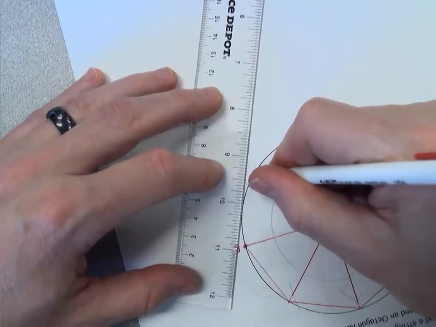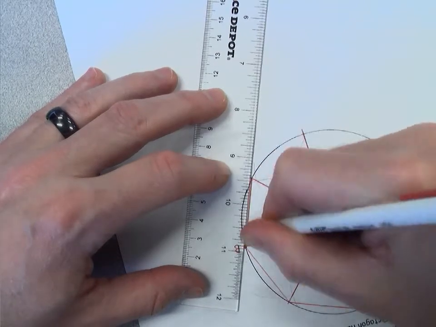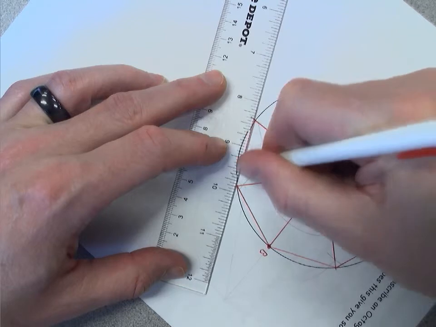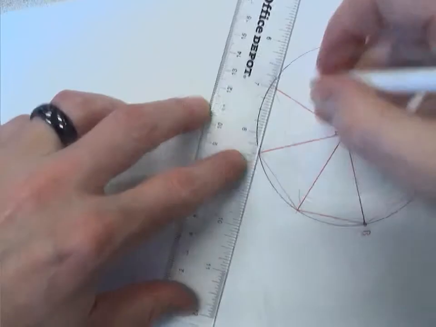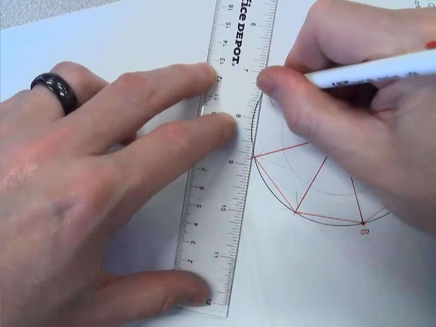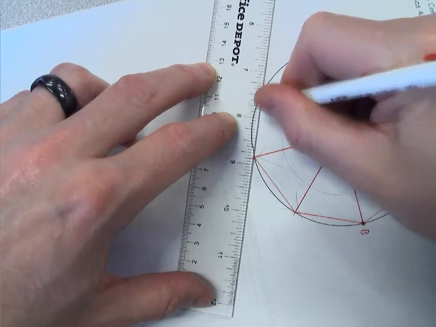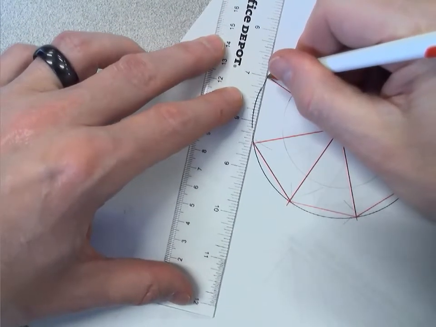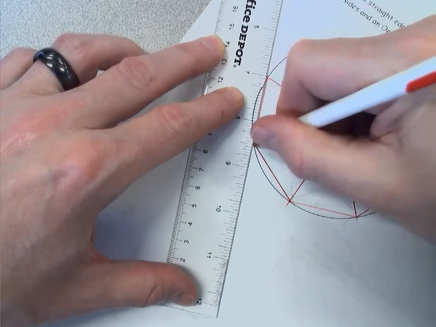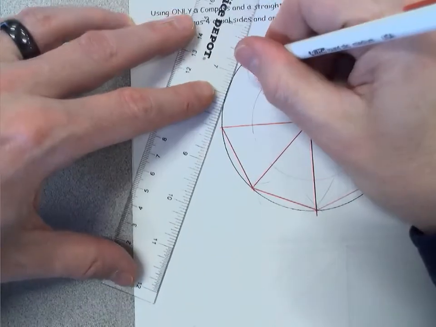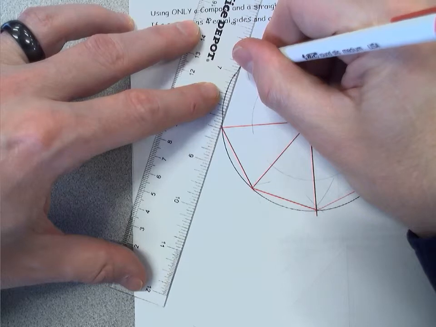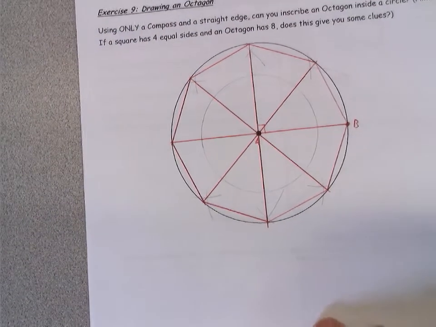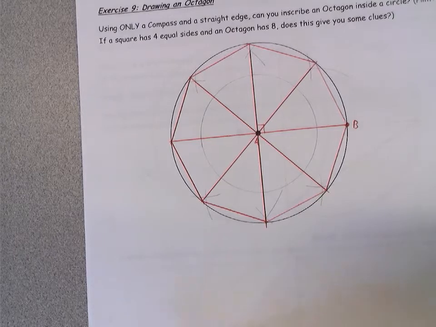Kind of doing this in a quick way so that you guys don't have to watch this video forever, but you'll definitely get the gist of this as I go through and quickly connect each and every one of these points together to make a nice simple octagon. There's our octagon inside of a circle.